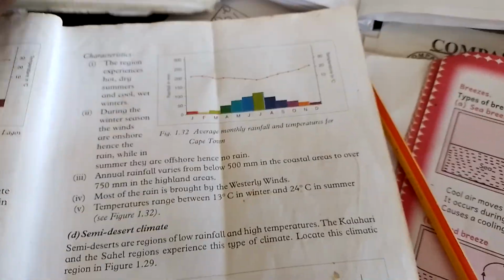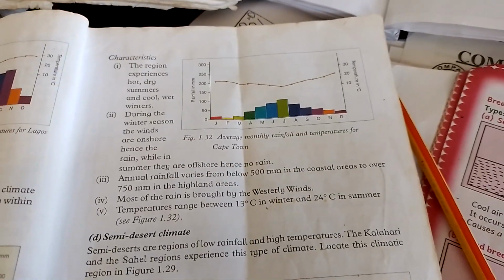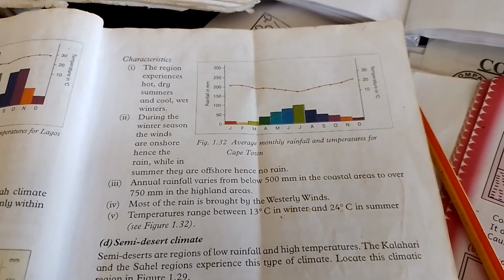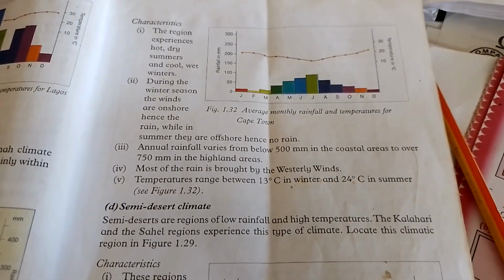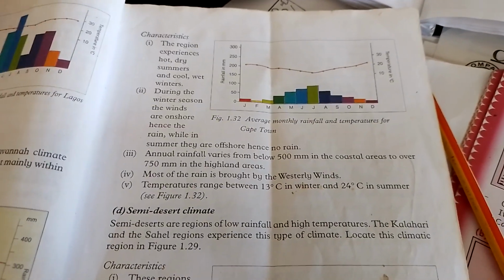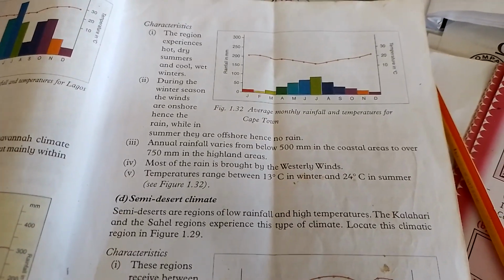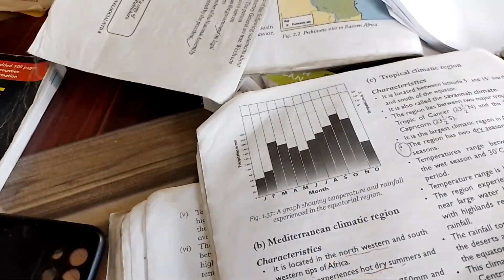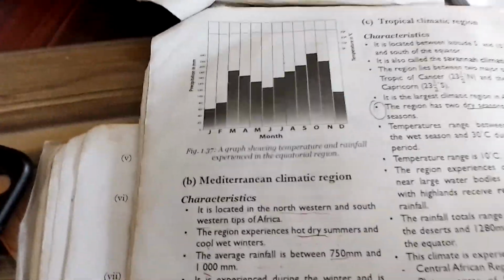This climate under Mediterranean has a certain uniqueness in terms of how the climate is drawn. These are the areas that we have gotten the hint that we are going to have questions on come the end of this year, in fact in the next two to three weeks.